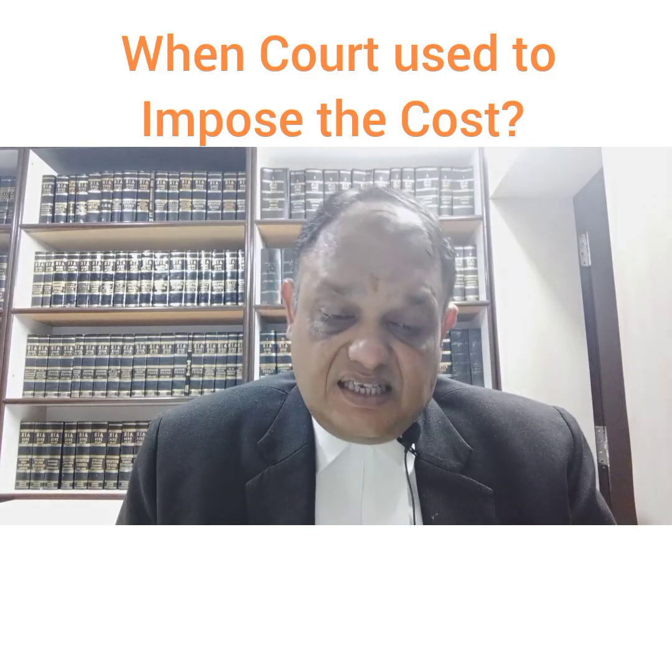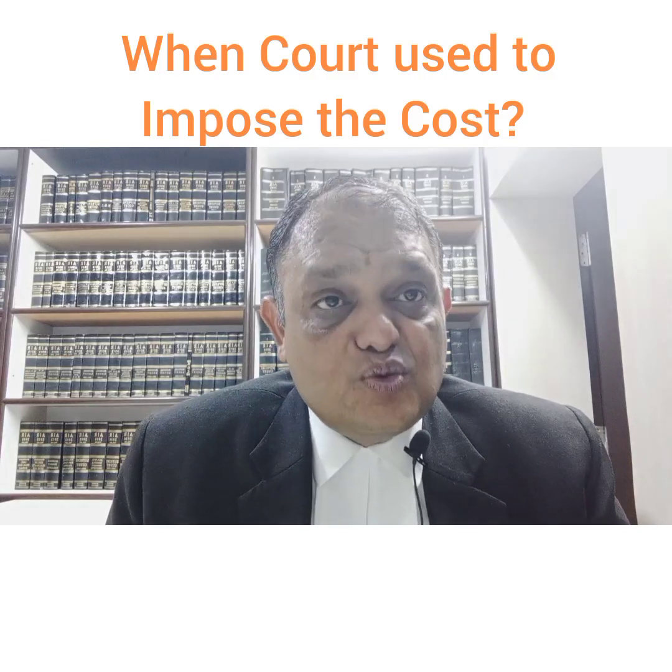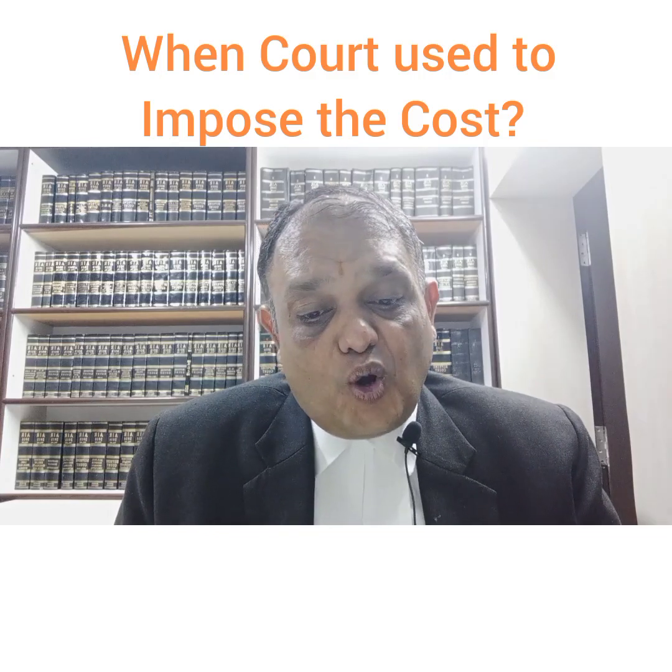Not producing evidence is another condition. Not filing the reply to the application is another condition. Not doing arguments: supposing the case is fixed for arguments and one party is not willing to argue and deliberately delays the proceedings of the suit, then in those circumstances also the court imposes the cost in order to bind that party, so that on the next date of hearing he will advance the arguments. And the other condition is not producing the document as per the orders of the court. We have discussed this earlier.